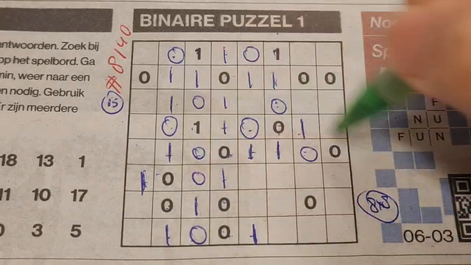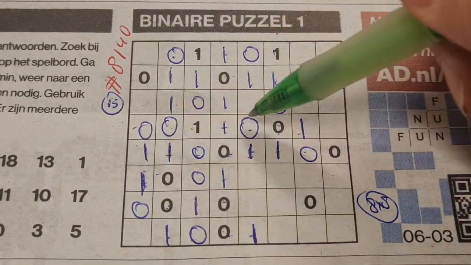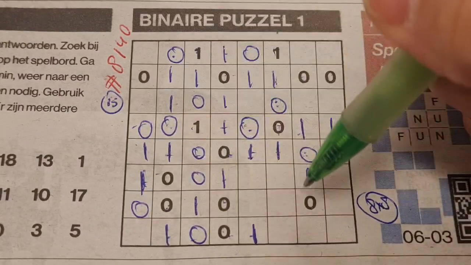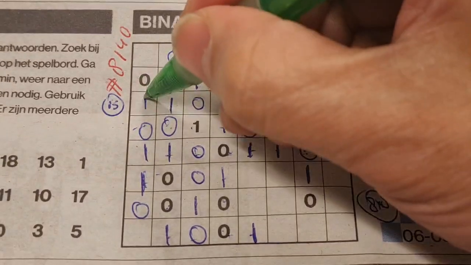4 0s we have here, so the rest are 1s. Double 1, here no, there no. 4 0s we have here, so the rest are 1s. Between the 0s comes a 1. Between the 0s comes a 1.